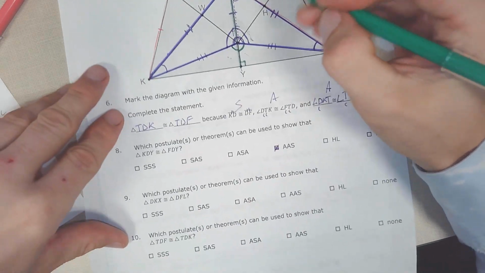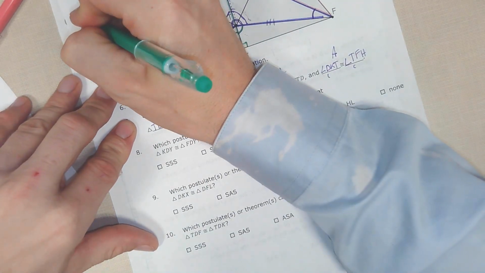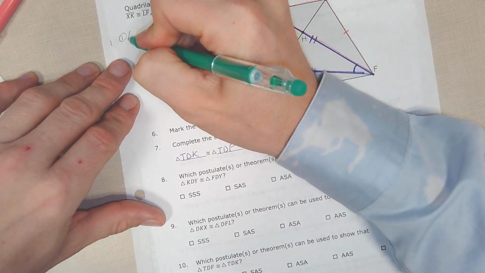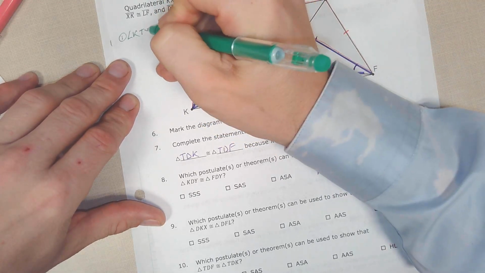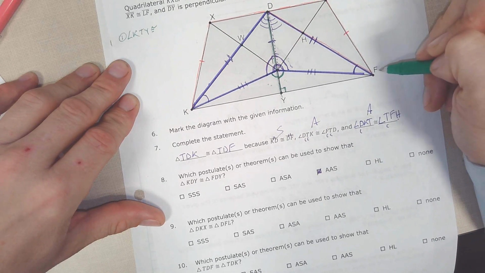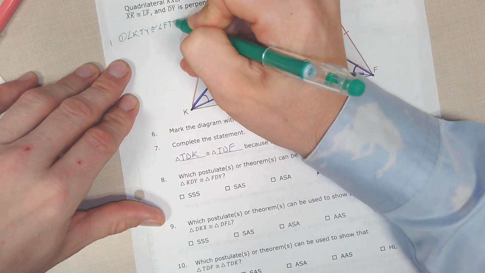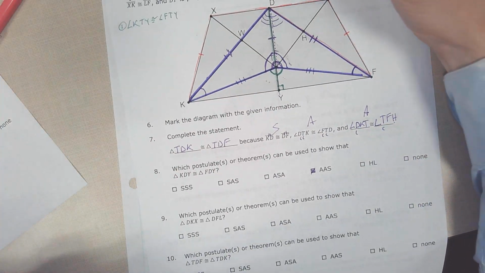Okay, so I know that, let's say number 1 here, angle KTY is congruent to angle FTY.